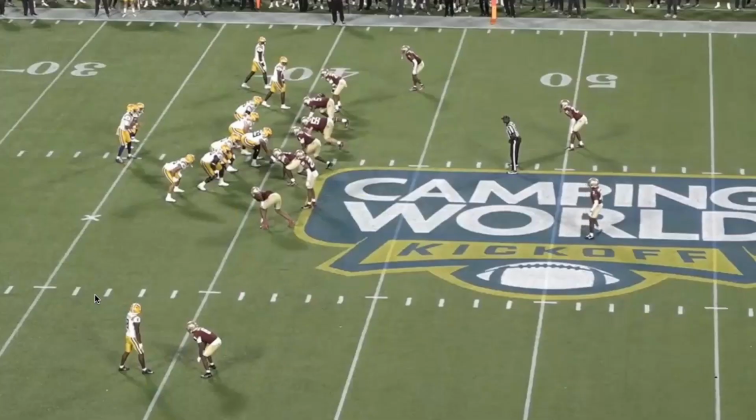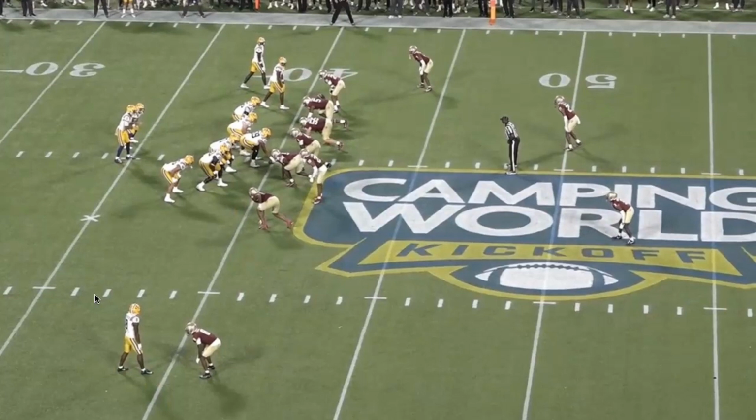So I don't think that it's an issue with processing. I think that he's a very good processor. I think for a college quarterback, he's an elite processor. I think the question more has to do with arm strength.